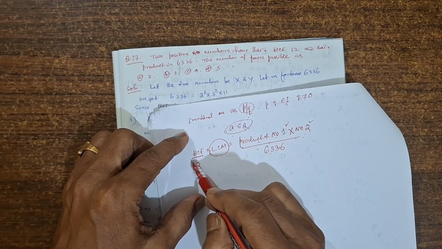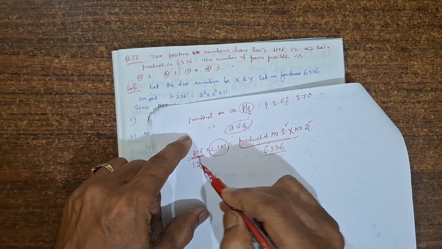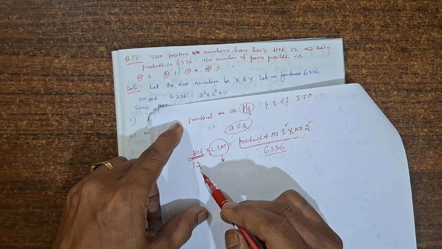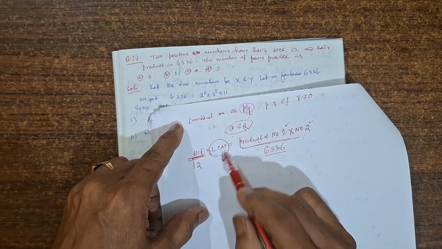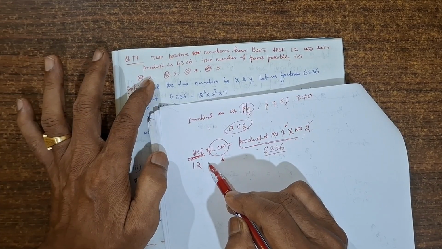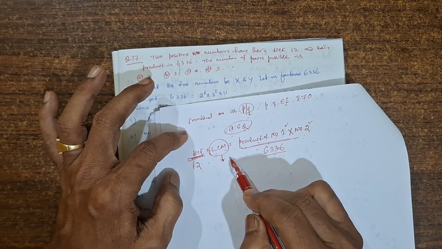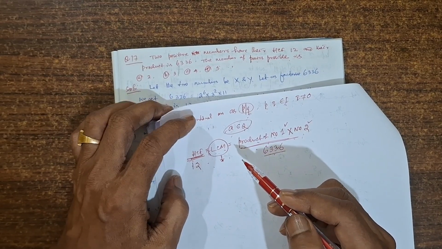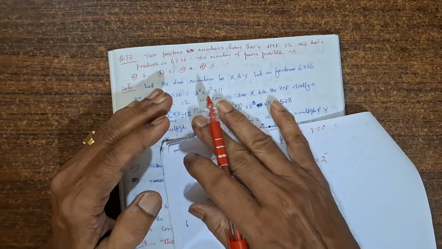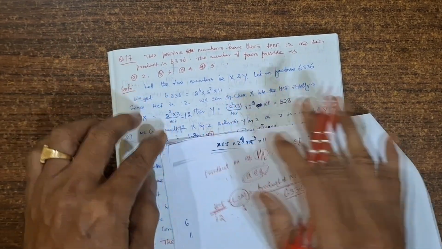For which their HCF will be 12 and their product will be this. No LCM is given. How will we get the LCM? From the product of two numbers, we can get the LCM by division. But it doesn't matter that HCF and LCM are given, can you find out the numbers? No, it is not possible. After solving this question, I will give a clear vision of this.